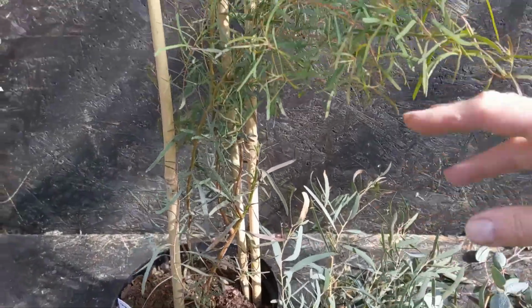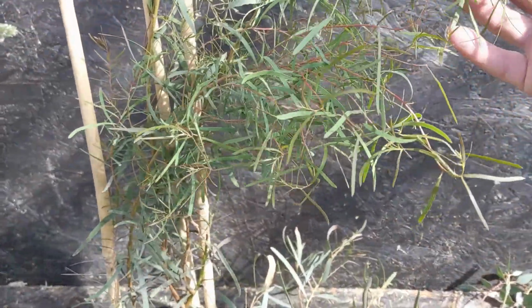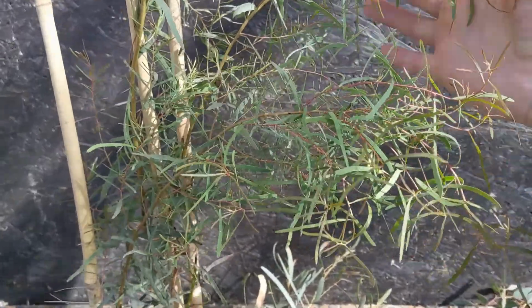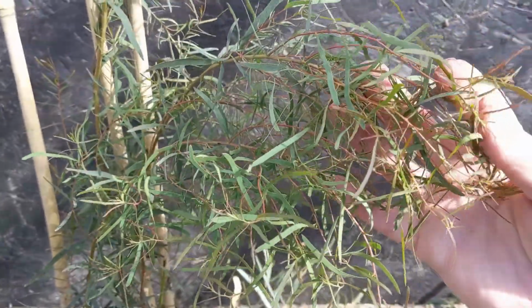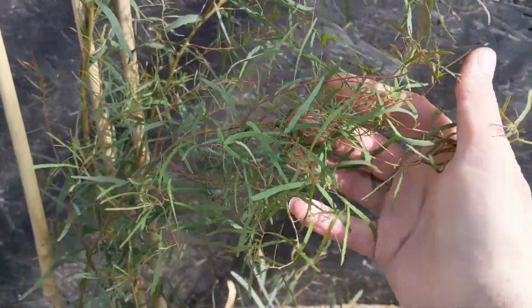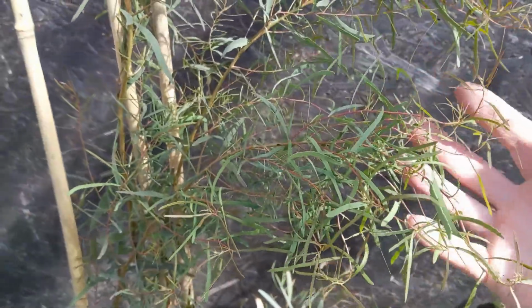And I've actually bought another plant here. It's just so useful, and I can't get enough of it really. But this is the new young growth. It's been grown in a polytunnel, and it has lovely soft, beautiful leaves. You could use those in so many different ways.